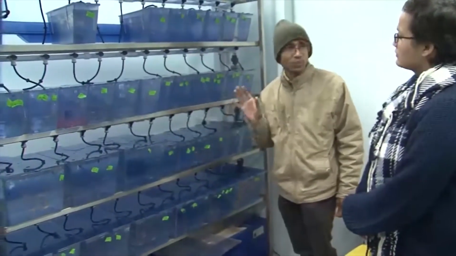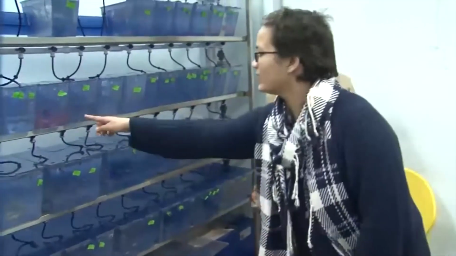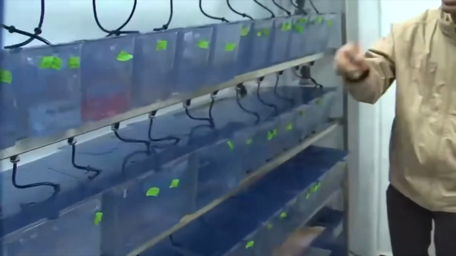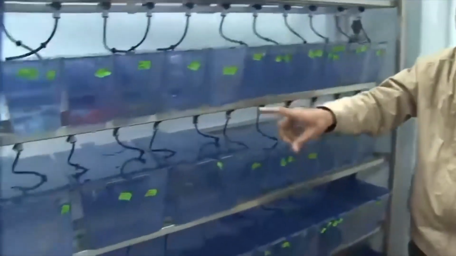We have CRISPR. And why is this one specifically red? Is it the natural color of the fish? No, that's not the natural color. This is alpha-actin A RFP. Oh, this is the RFP model. So red fluorescent protein is expressed.